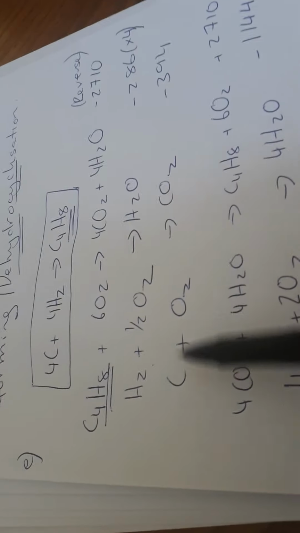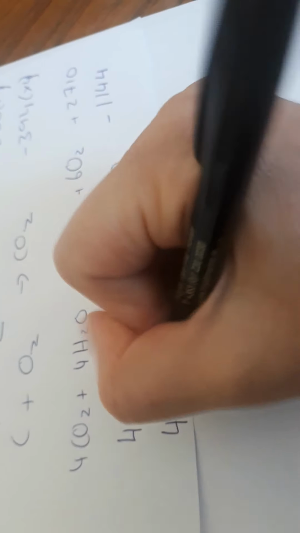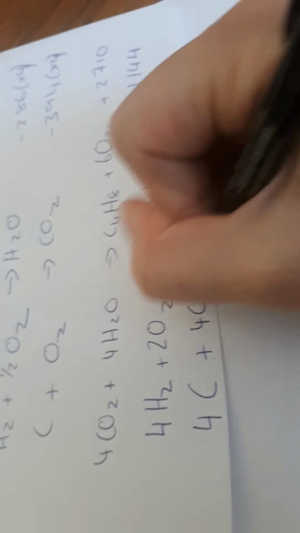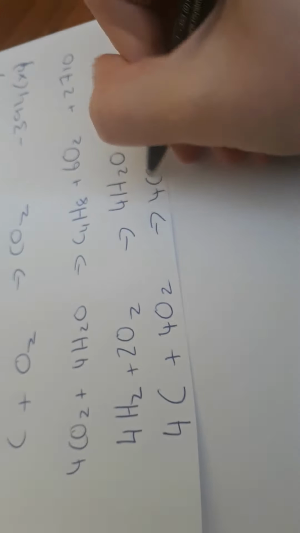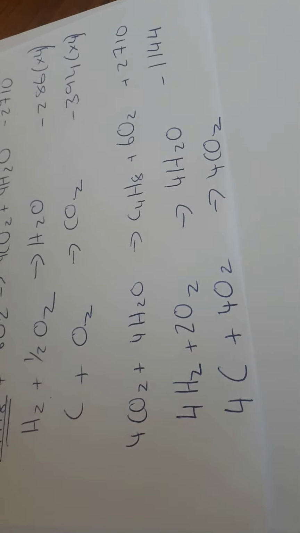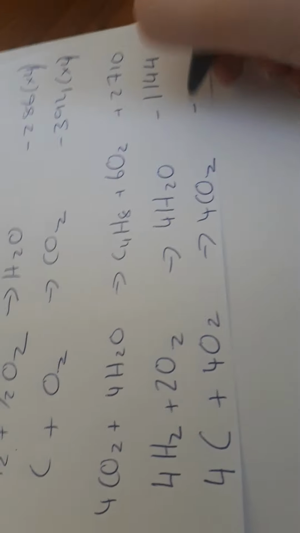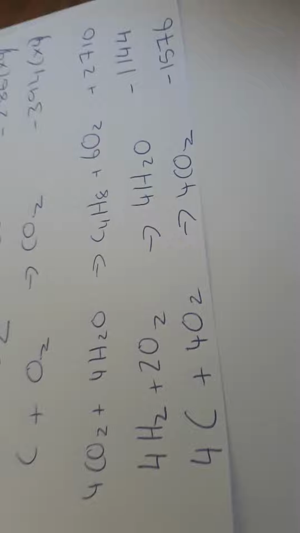Finally then, C, I've only one C here, I have 4 on the top, so again I have to multiply this by 4. 4C plus 4O2 gives 4CO2. And again, minus 394 multiplied by 4 gives me minus 1576.